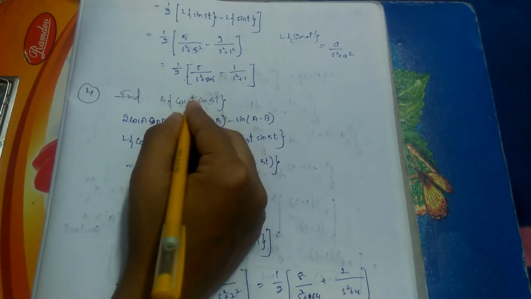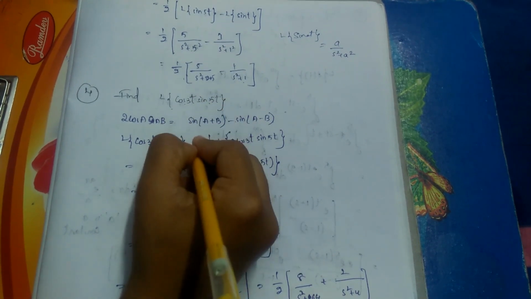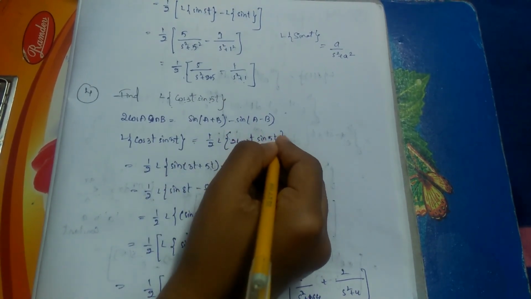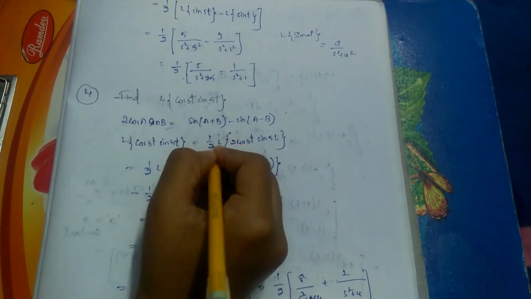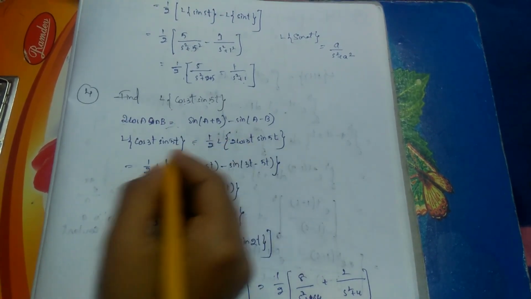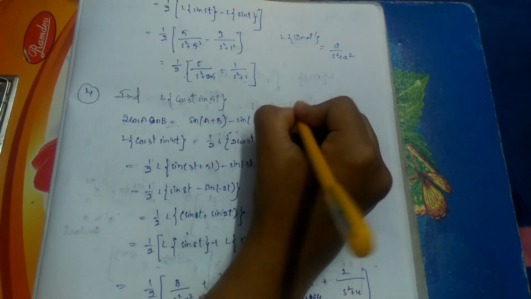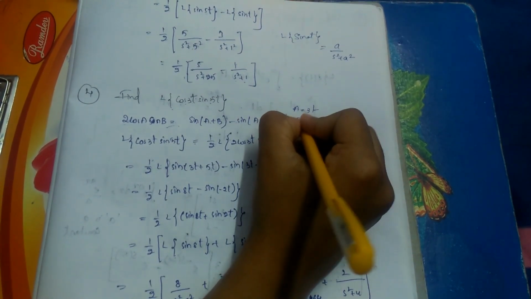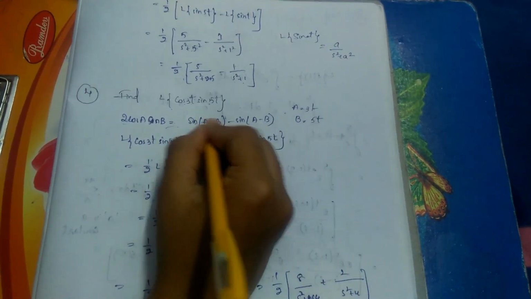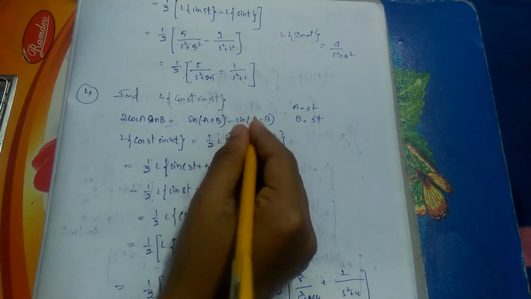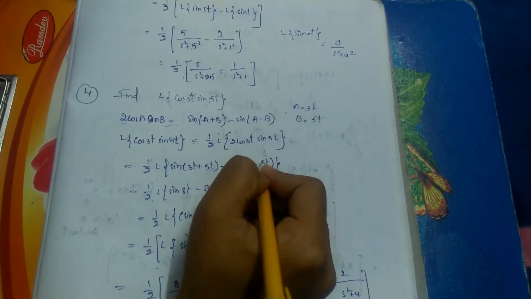So the Laplace transform of cos 3t sin 5t equals 1 by 2 Laplace transform of 2 into cos 3t sin 5t. To get this formula we are multiplying and dividing by 2. Then 1 by 2 Laplace transform of sin(a plus b) minus sin(a minus b). Here a is 3t and b is 5t, so a plus b is 3t plus 5t, minus sin of a minus b, that is 3t minus 5t.